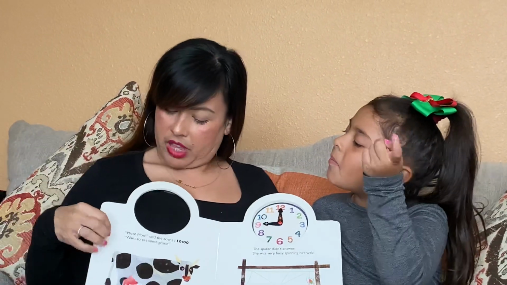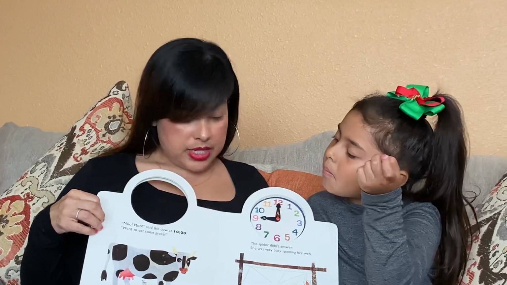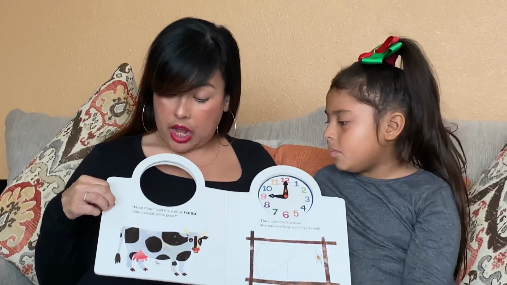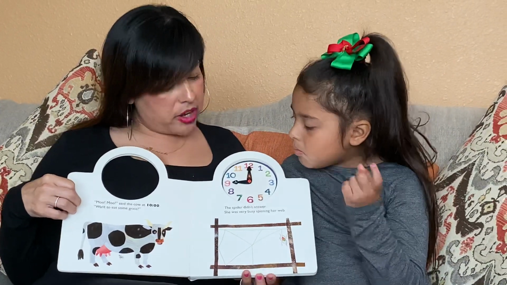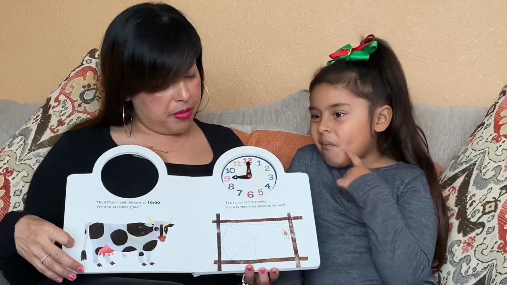Moo, moo, said the cow at 10 o'clock. Want to eat some grass? The spider didn't answer. She was very busy spinning her web.